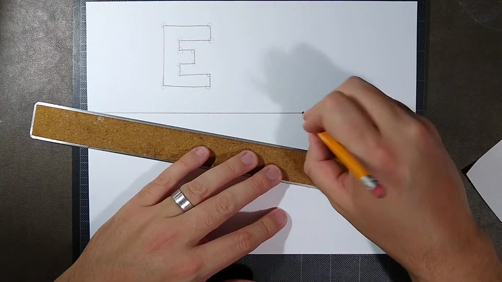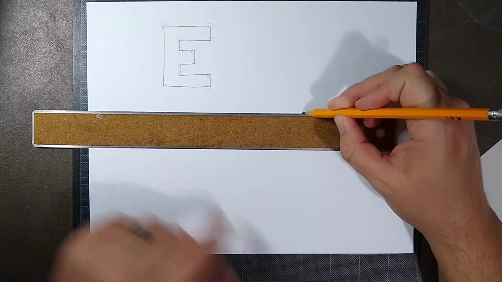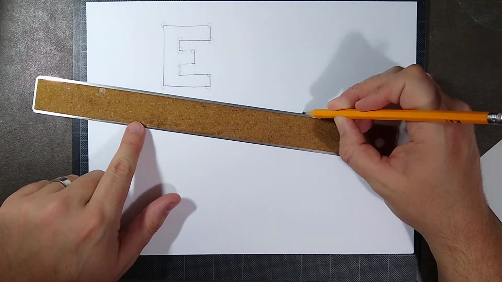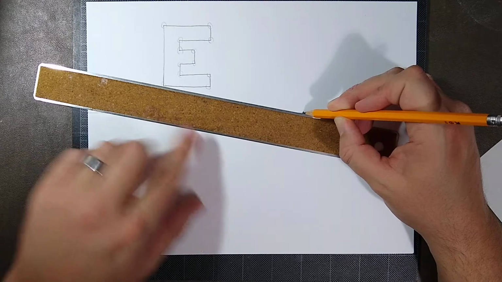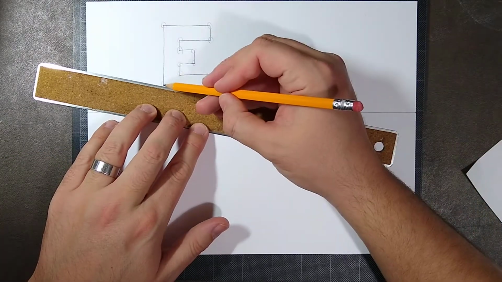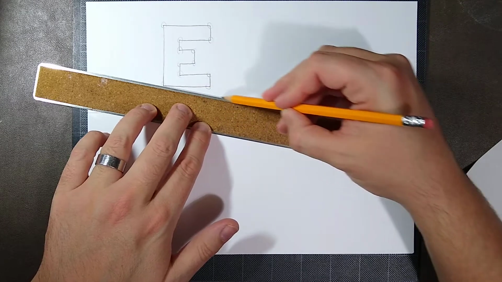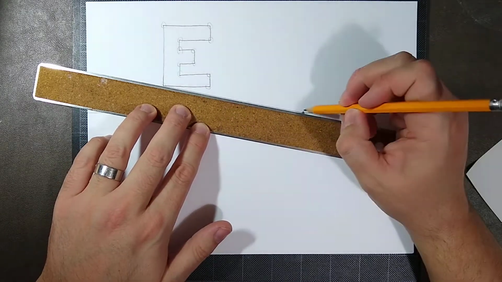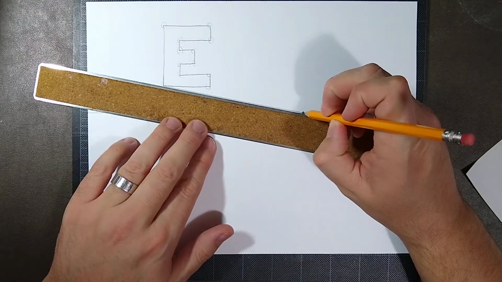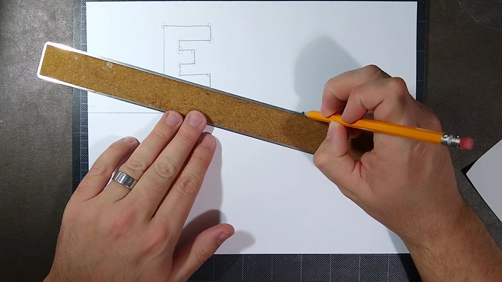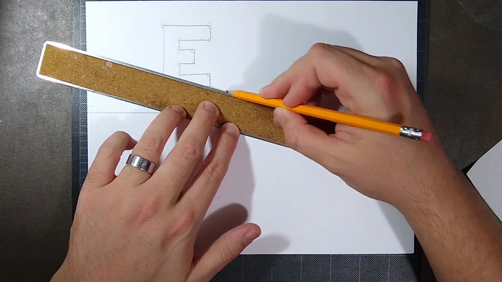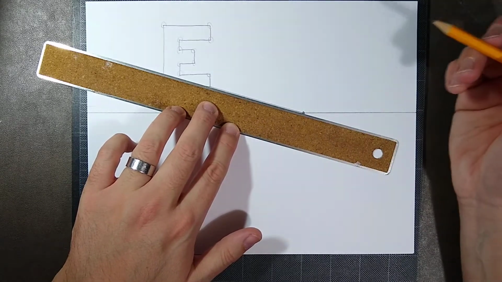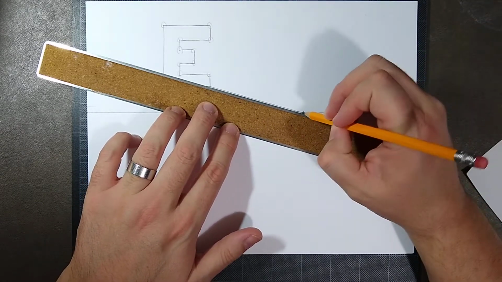Same thing. I'm going to put my pencil on the vanishing point, put my ruler up against it, and then push this up until we hit our first corner. And we're getting right here to this corner of the E. I can see that this line is not going to go through my E, so I'm going to draw that to the vanishing point. Put my pencil back on it. Start moving up. Now we've hit this corner here. That line is not going to go through our letter, so we draw that to the vanishing point.